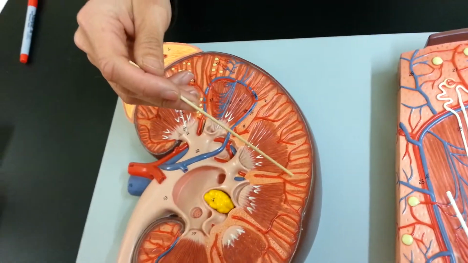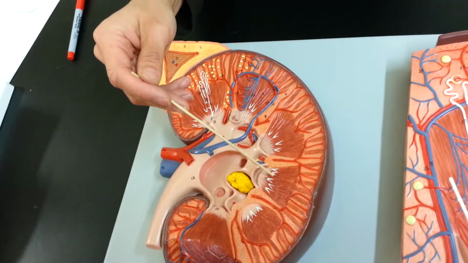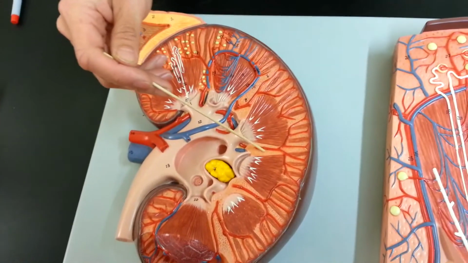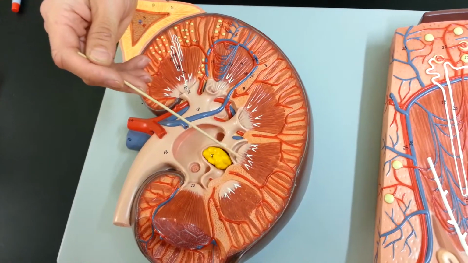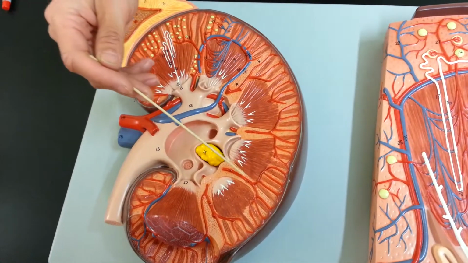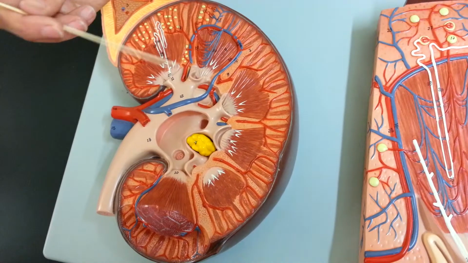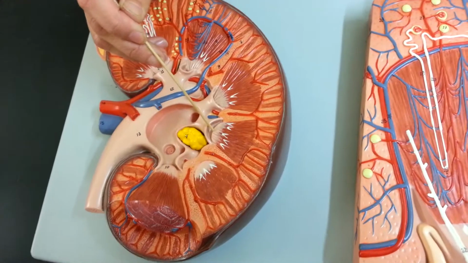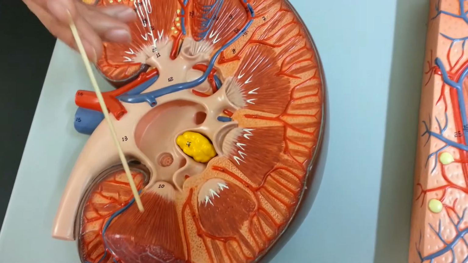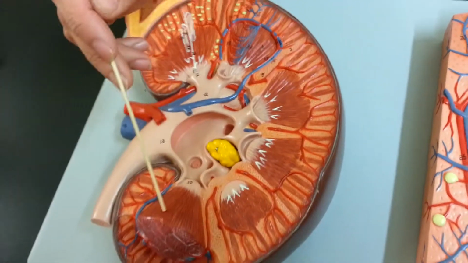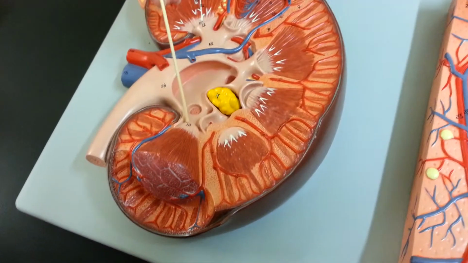And the cortex also dips down between the medulla, and this is called a renal column. The medulla is arranged in pyramids, so this is a medullary pyramid. At the point of the pyramid, down here, it's called the renal papilla. Okay, so if we see this area, this is a large renal pyramid. Come down, that's the renal papilla.